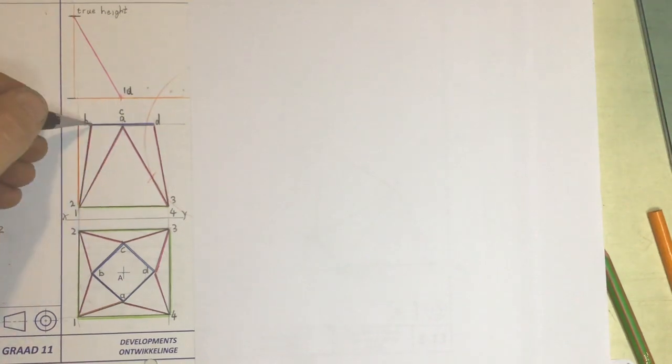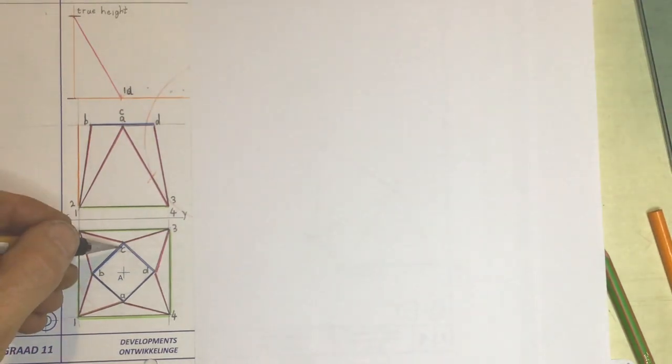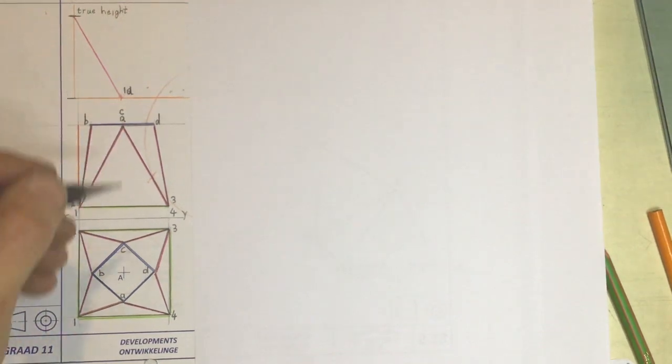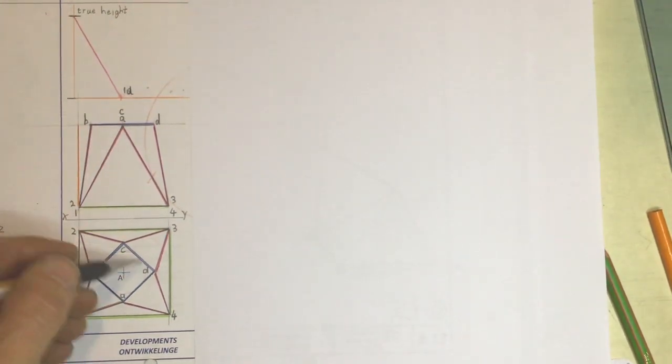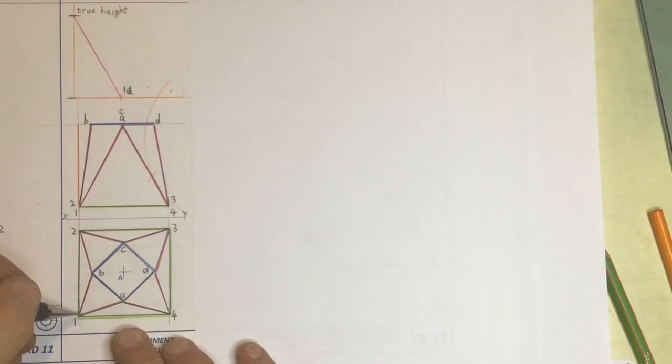I've got parallel lines over here, AB. Therefore, AB over here is going to be a true length. BC is going to be a true length because it's parallel, etc. These lines over here are all parallel up there. Therefore, I've got true lengths over here. Once I know that, I need to try and figure out what the true length is for one of these segments of line over here.